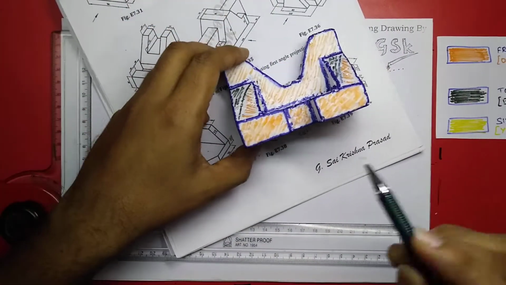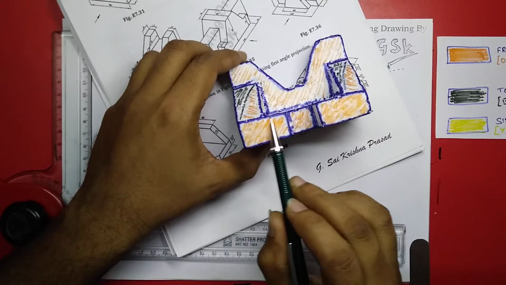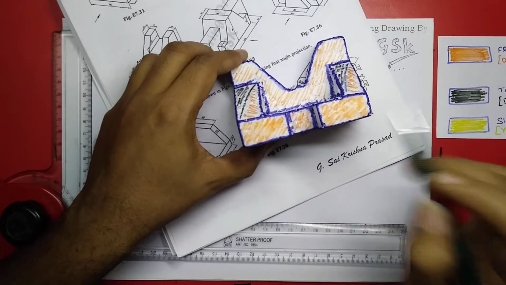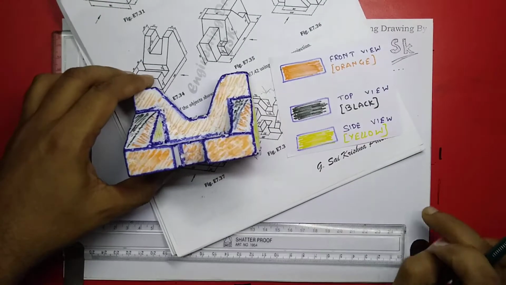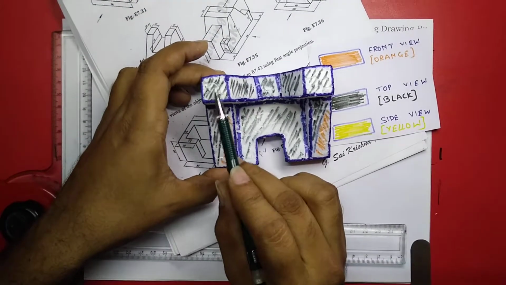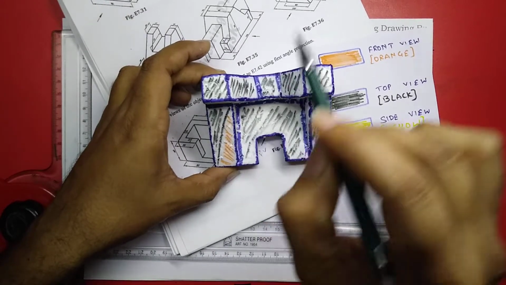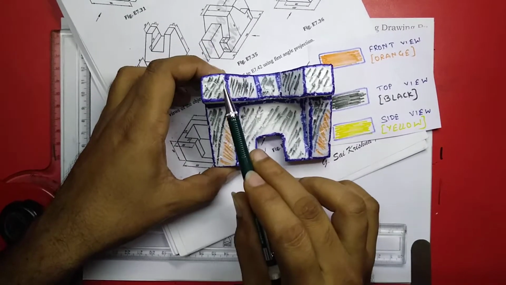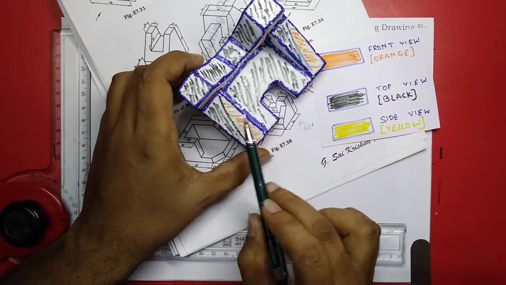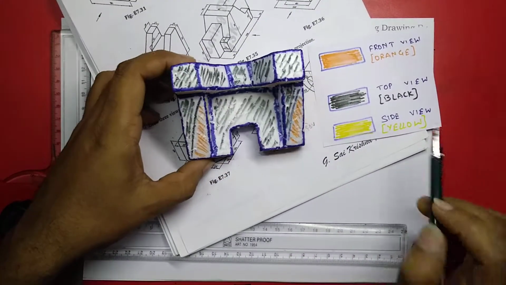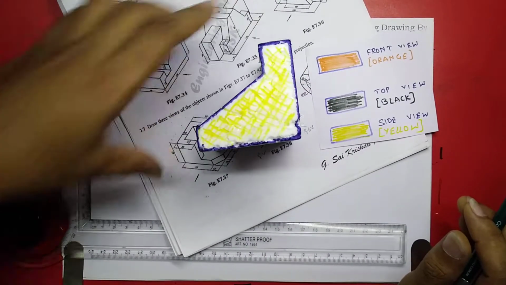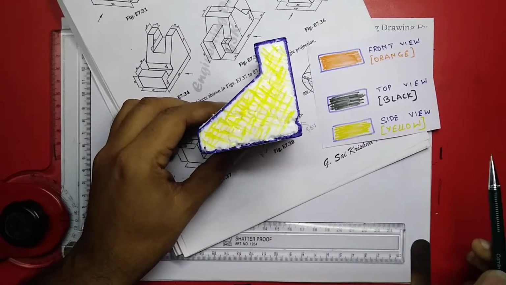Looking in this direction, this surface I have highlighted with orange. So orange is the front view, and looking in this direction, these are the top surfaces which can be seen from the top observer, and this surface we can see in front and top. So I have mixed black and orange. So your top view is black, and coming to the side, I have highlighted it with yellow.